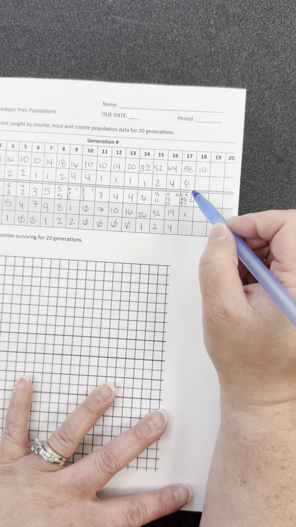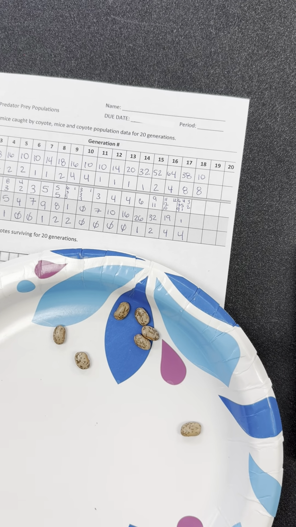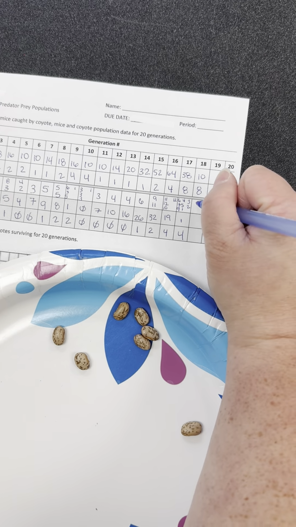1, 2, 3, 4, 5, 6, 7, 8, 9, 10. Okay. There's our 10 that we're going to start with for this round. It's a little bit crazy, isn't it? And we go with 4. Here's 3. Oh, wait, not 4, 8. Oh my gosh, 3.